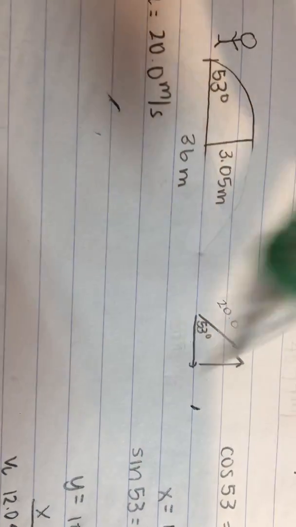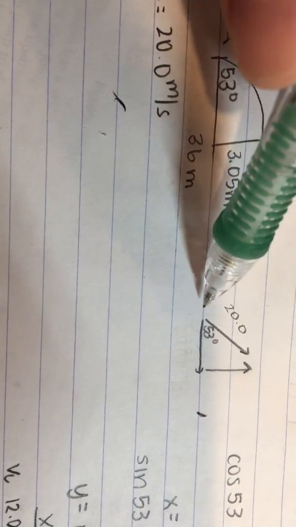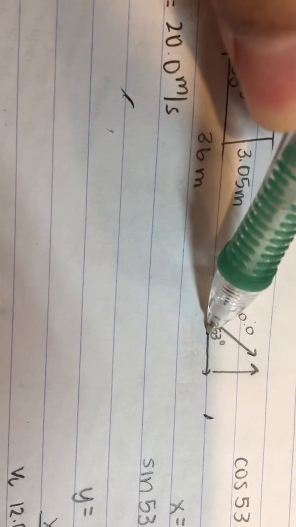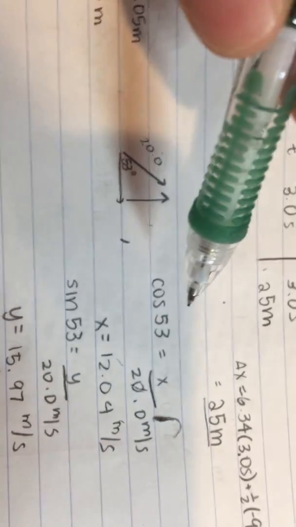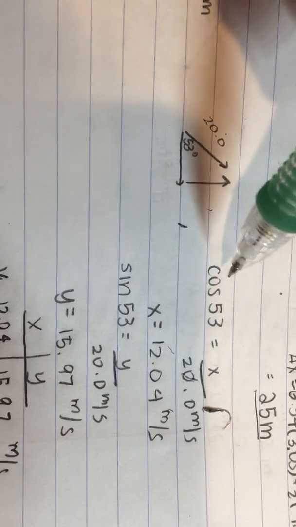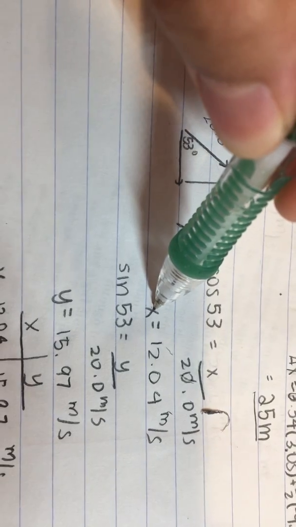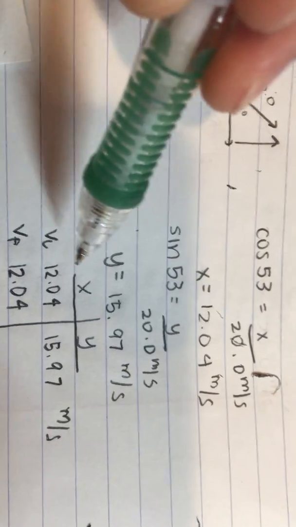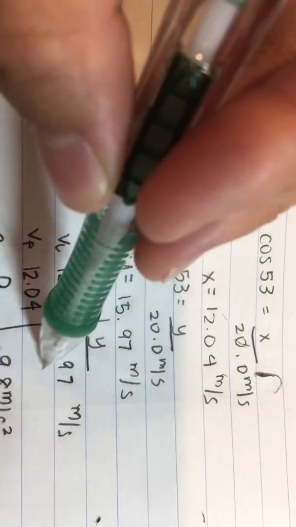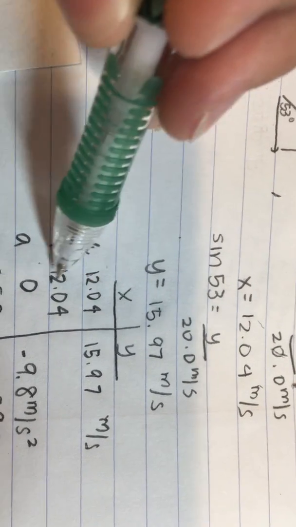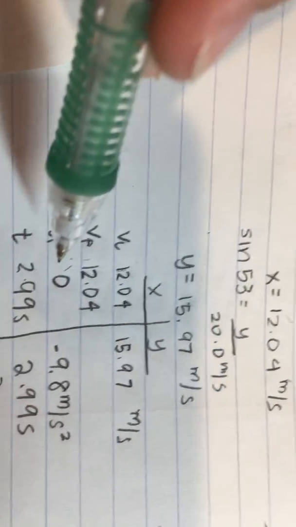So we know the angle, and we know that this vector is 20.0 meters per second, but we need to find the x and the y components. So we need to do cosine and sine. After finding the cosine and sine, we get the initial velocity in x and the initial velocity in y. Then we can start filling in the chart. This goes here and this goes here. Since it's horizontal, the velocity is the same because acceleration is 0.